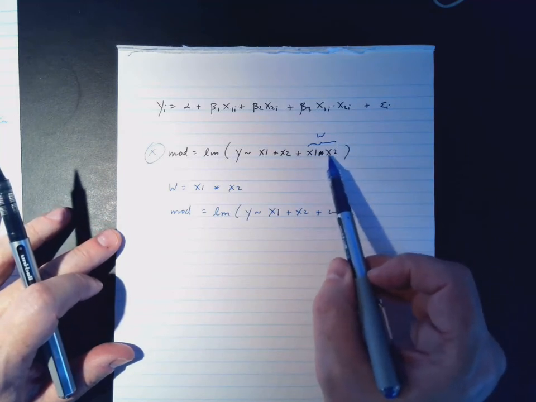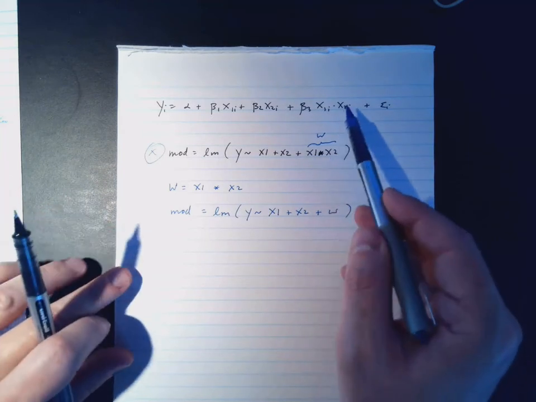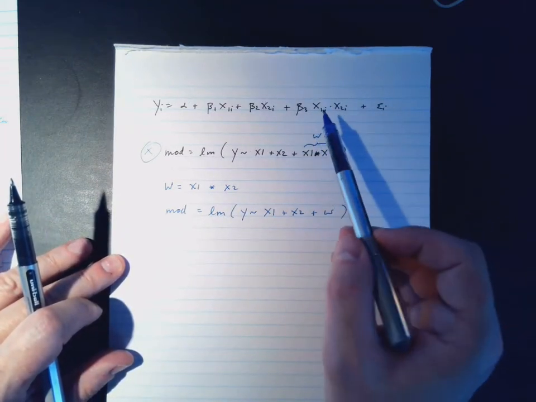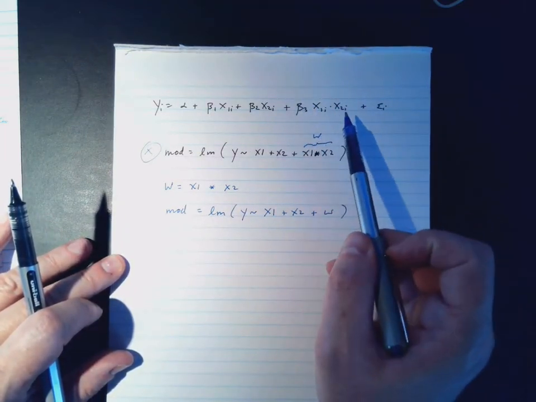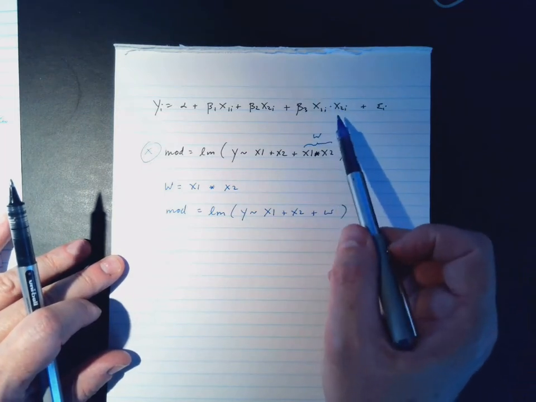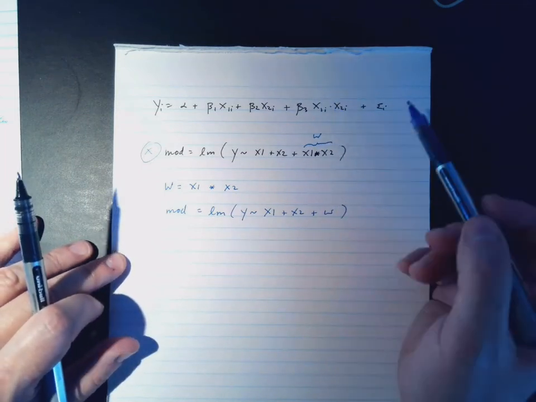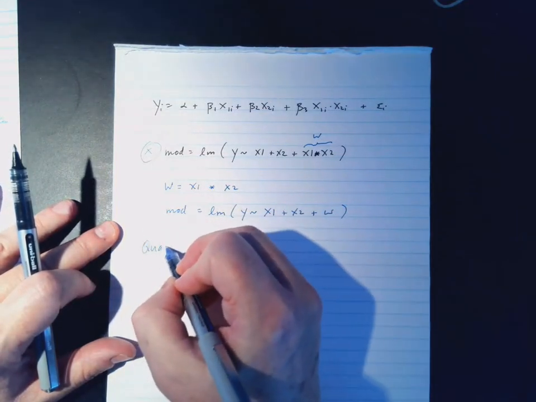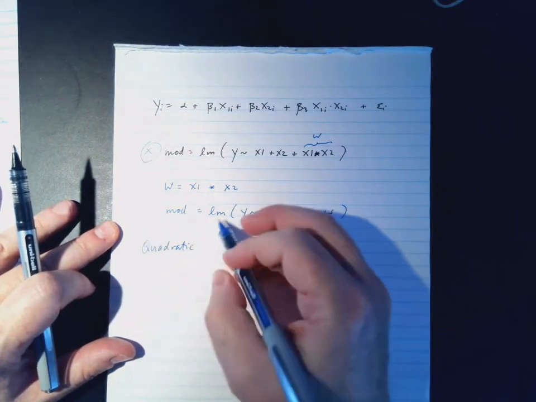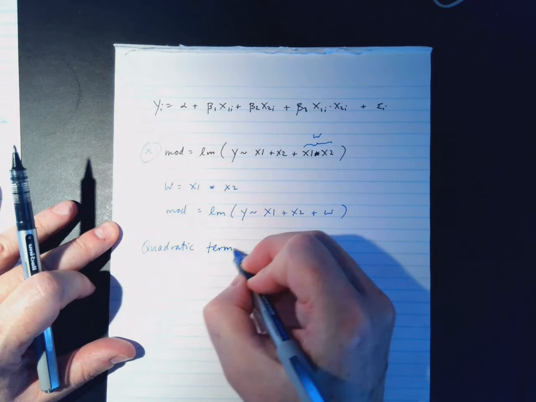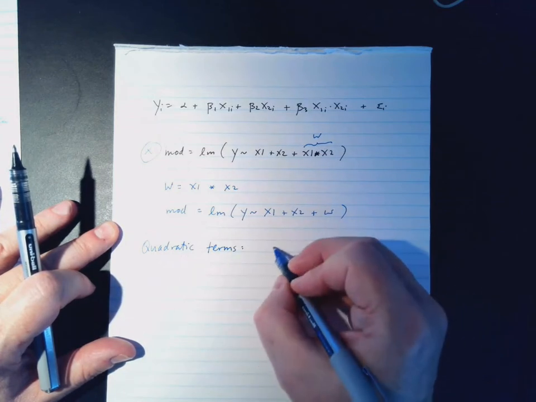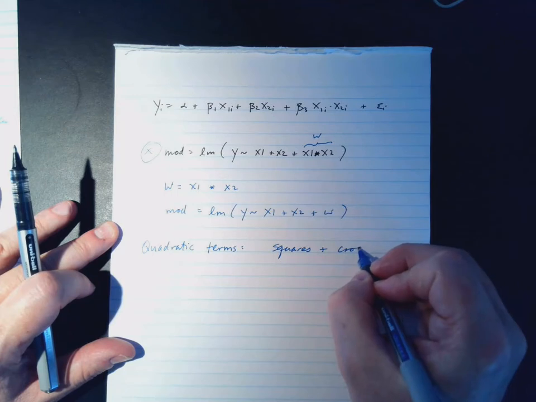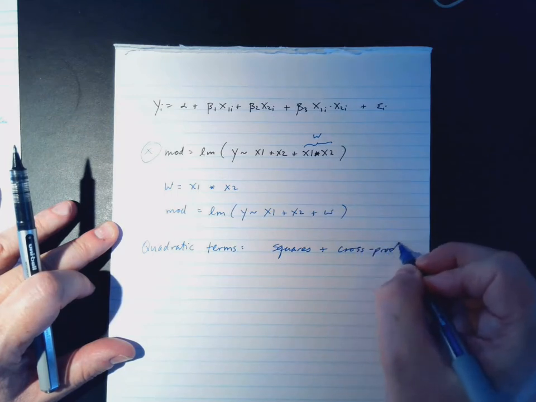So that's called an interaction term. That's another example. You should be able to look at that function and see, well, I could do this as a linear regression. I just have to define a new variable that replaces this term here. We often are interested in quadratic terms, and these are squares and cross products.